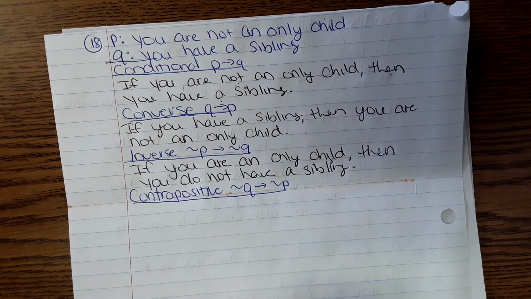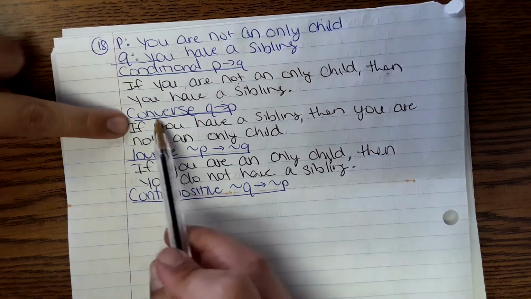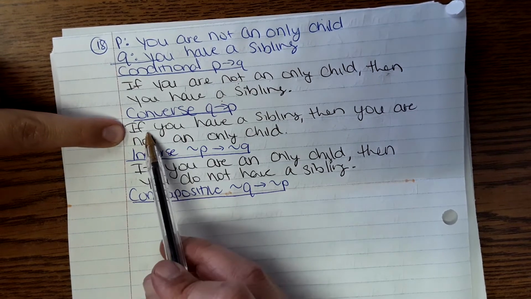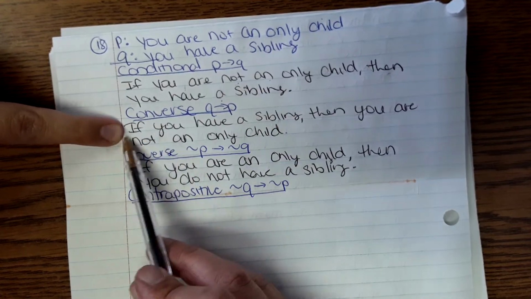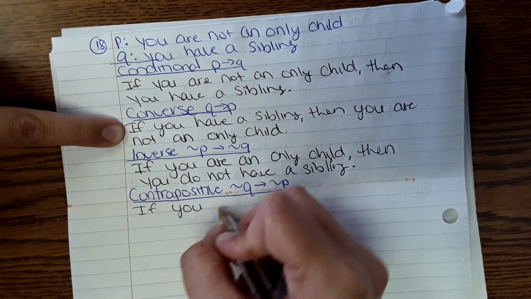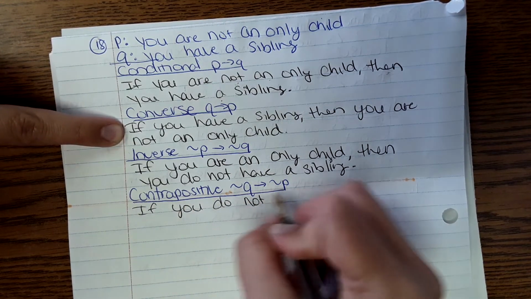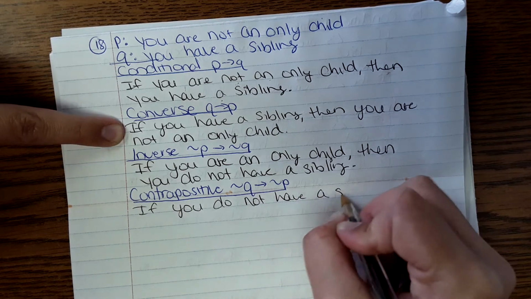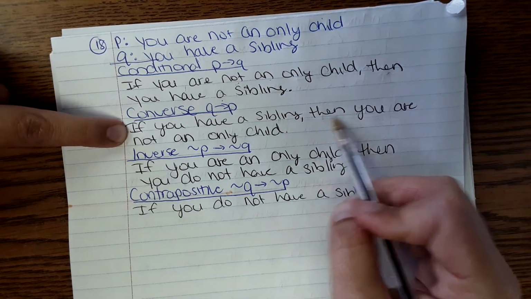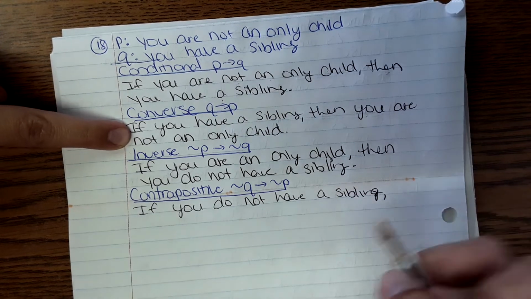And contrapositive, not Q, then not P. I'm going to go to the converse, which is in the right order, Q, then P, and just make it opposite. If you have a sibling, so I'm going to say if you do not have a sibling, then you are an only child.